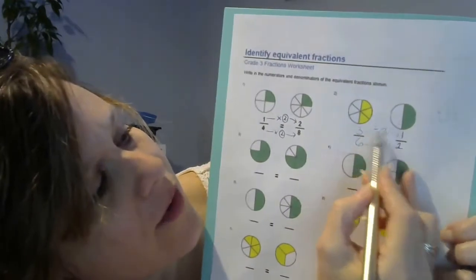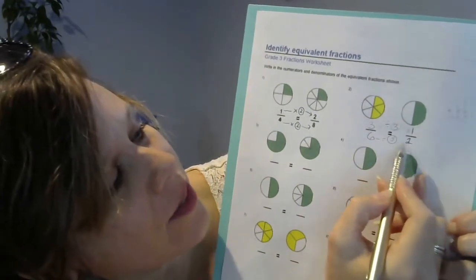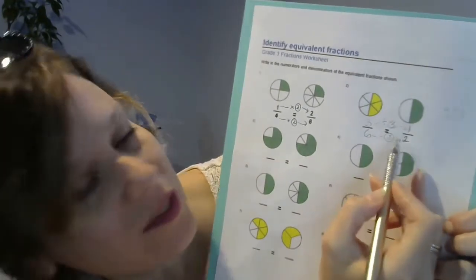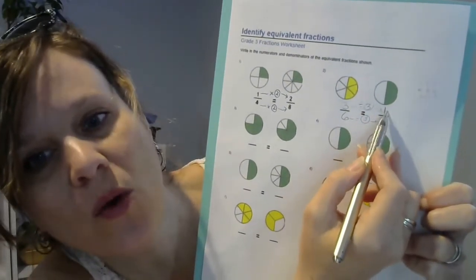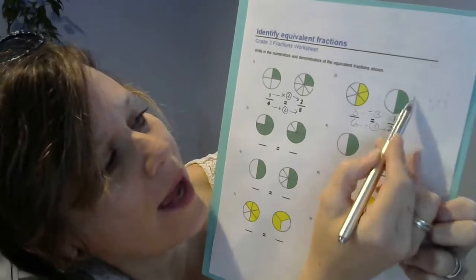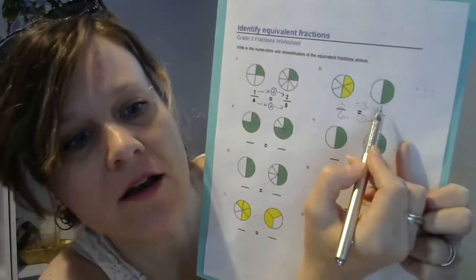Okay, 3 divided by 3 is 1. 6 divided by 3 equals 2. So my fractions are equivalent. 3/6 is equivalent to 1/2. And now that I look back at my circle, sure enough, the colored part shows me 1/2.